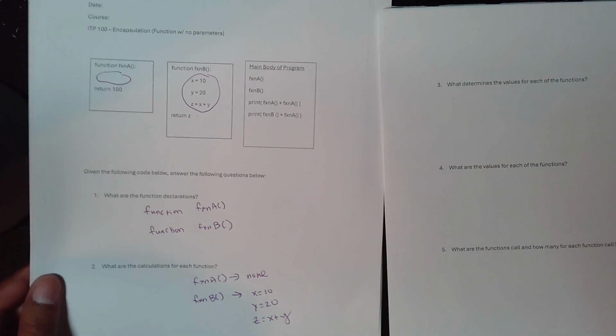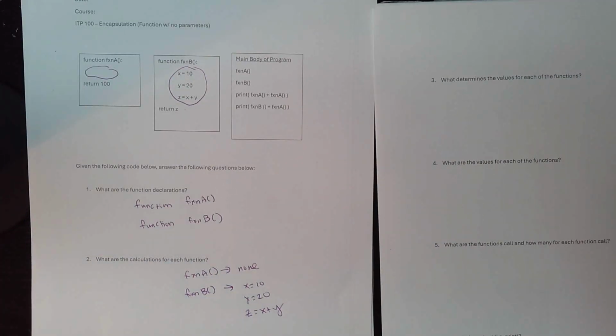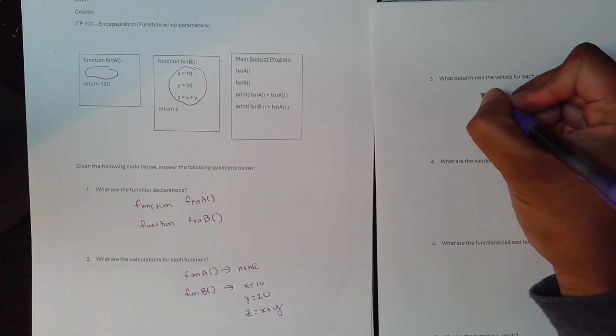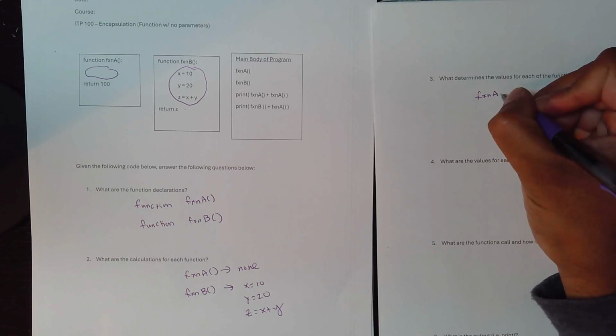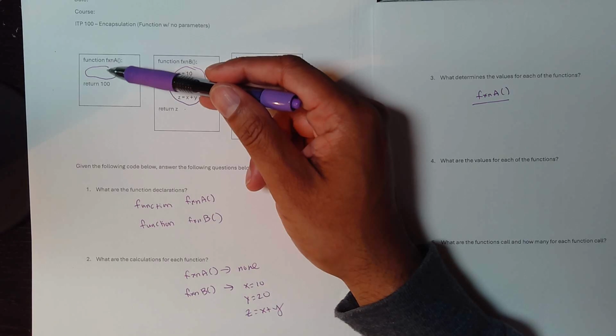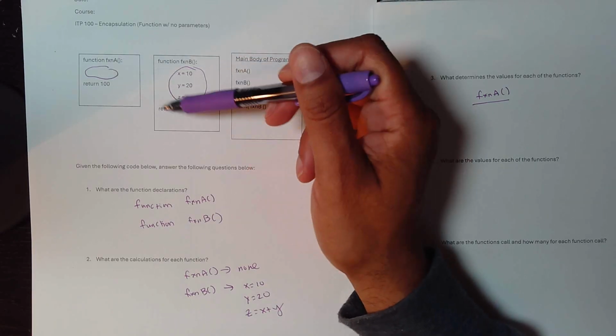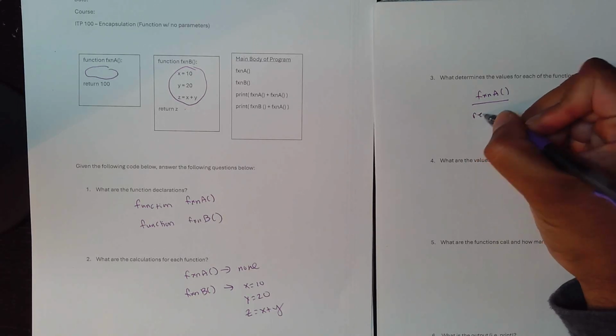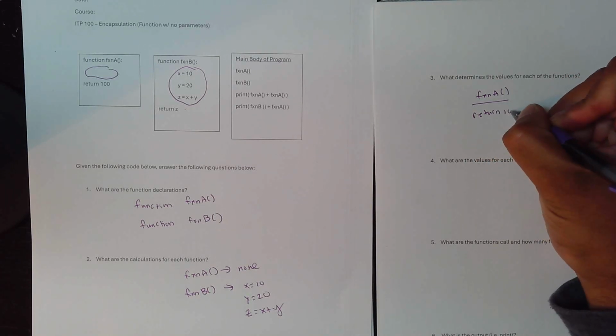Number 3, what determines the values for each of the functions? What's determining all the values? Well, for function A, there are no calculations, but simply your return value. What's occurring for function A is just my return 100.